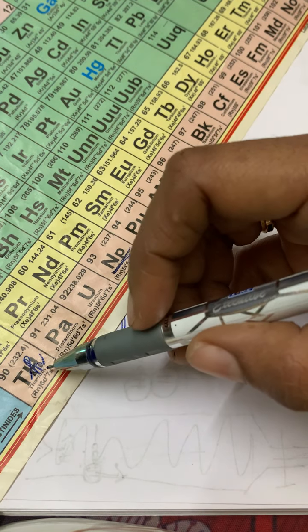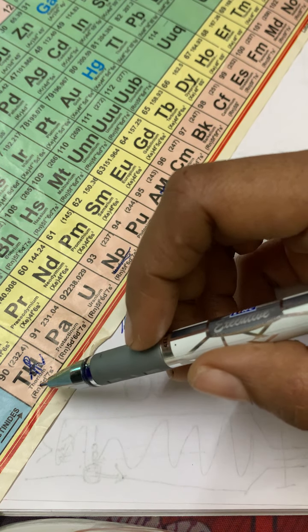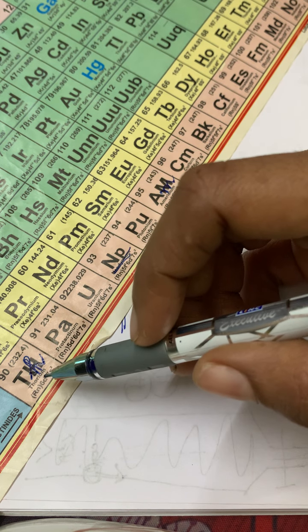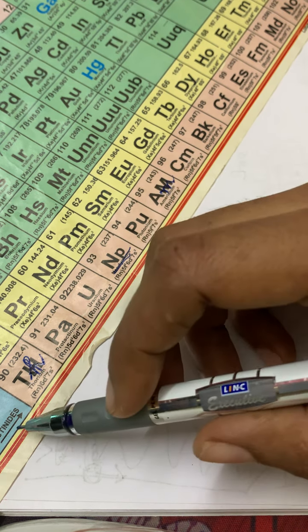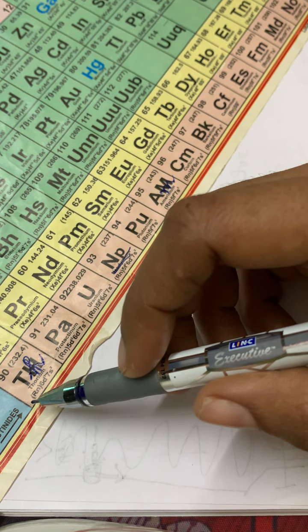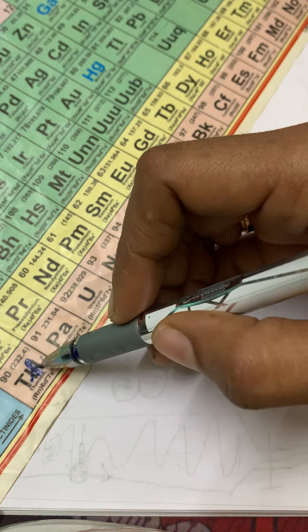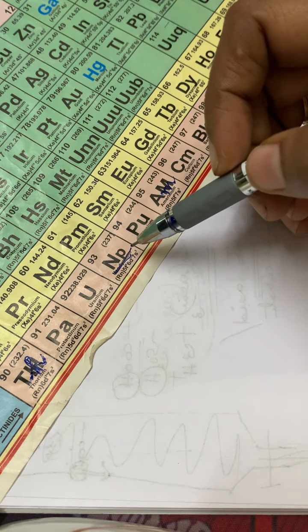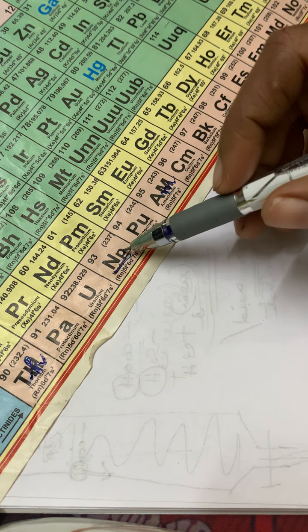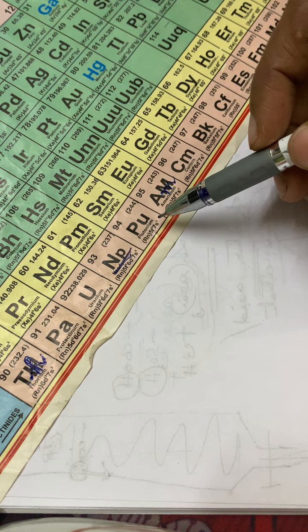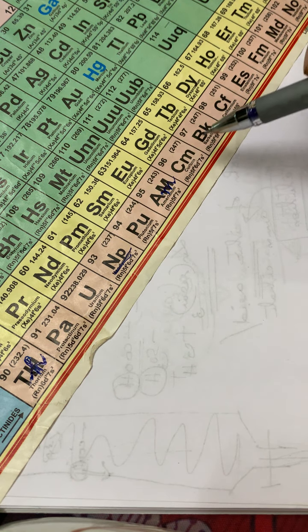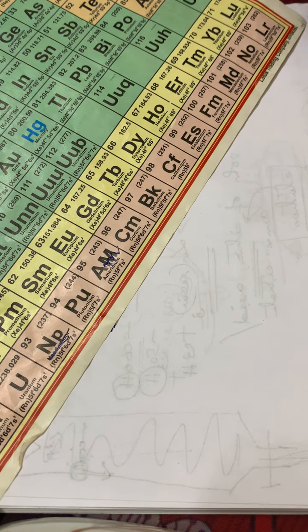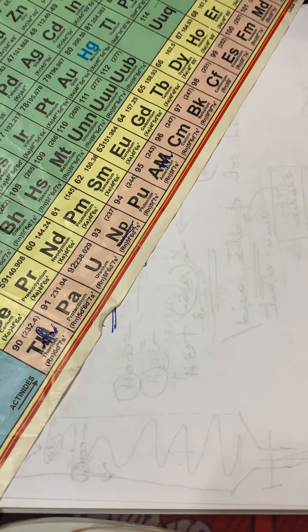So the actinide series starts from the first element, actinium, and apart from actinium the other 14 elements are there. The series is named after the starting element. Next comes thorium, TH, then protactinium, uranium, neptunium, plutonium, americium, curium, berkelium, californium (Cf), einsteinium (Es), fermium (Fm), mendelevium (Md), nobelium (No), and lawrencium (Lr). These are the actinide series.